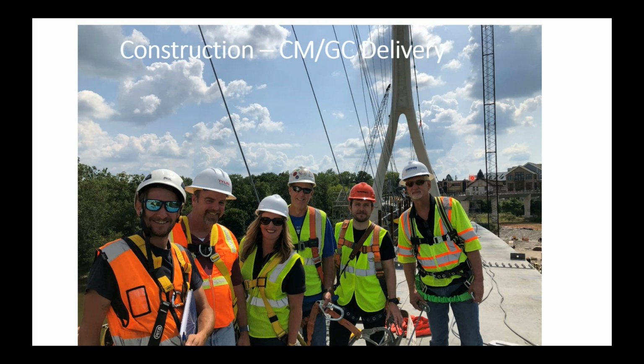And you can see it here as the team. This is the owner's construction inspection rep, the contractor's construction engineer, and this is the contractor manager, the owner, and the cable supplier for the bridge. So the whole team really worked together well, and I think that allowed us to develop a partnering atmosphere and deliver this bridge with as few problems as possible.